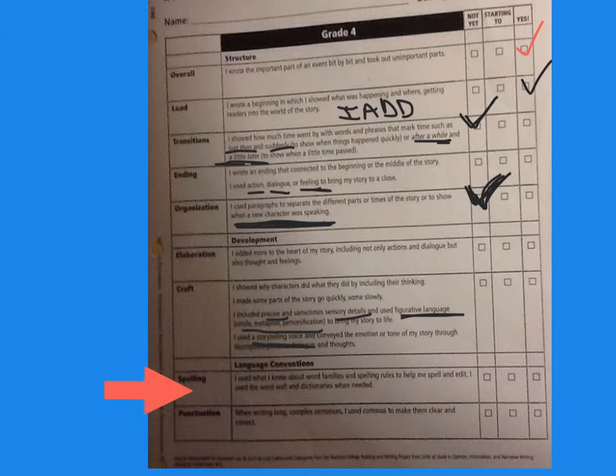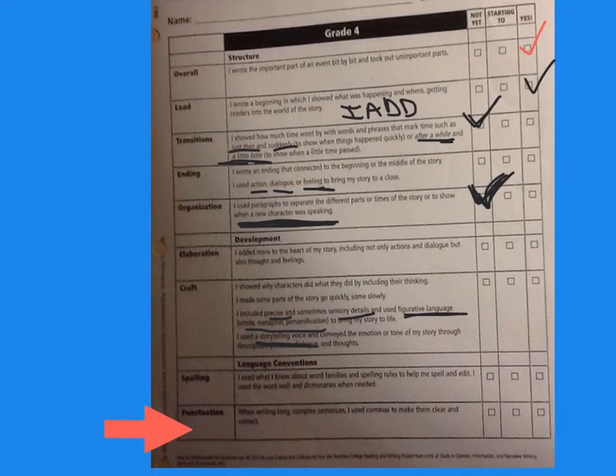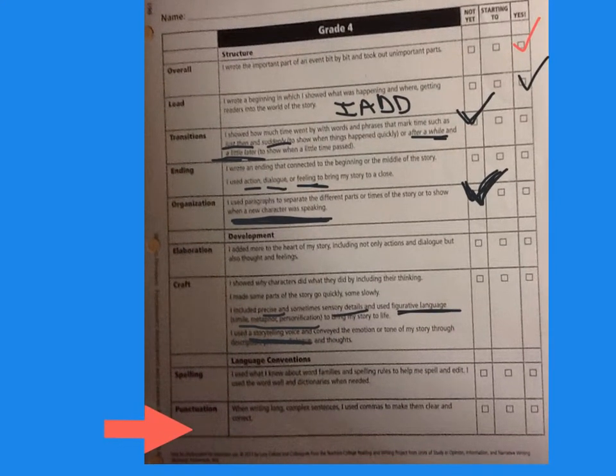And lastly, you'd be reading through to check for punctuation. This says, when writing long, complex sentences, I used commas to make them clear and correct. So you will definitely need to go back and look for commas in long, complex sentences. But you will also need to make sure you have punctuation at the end of every sentence.